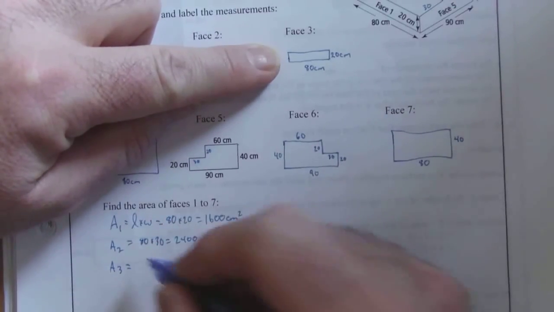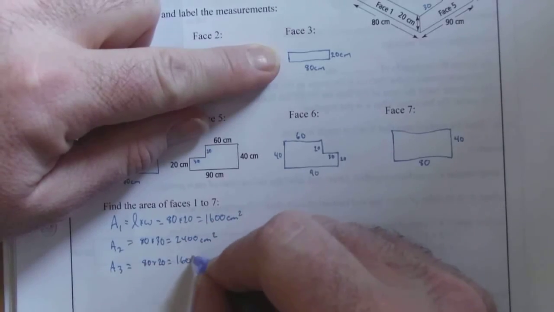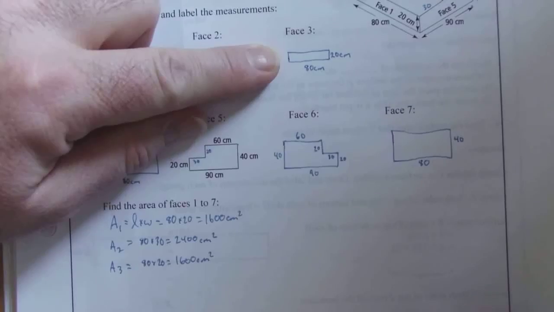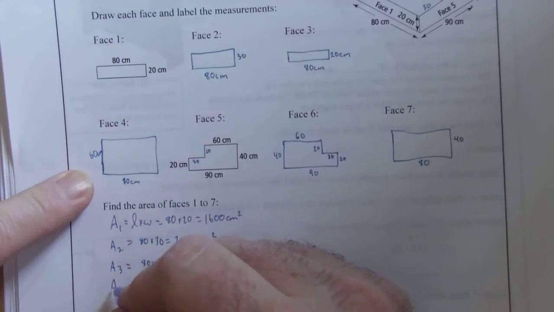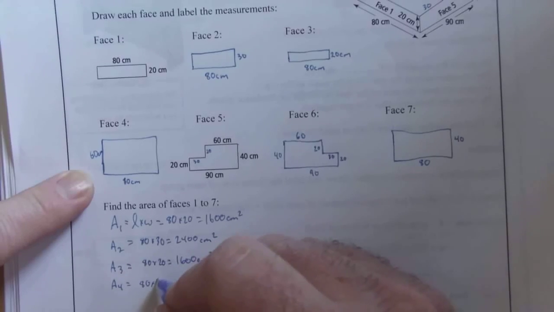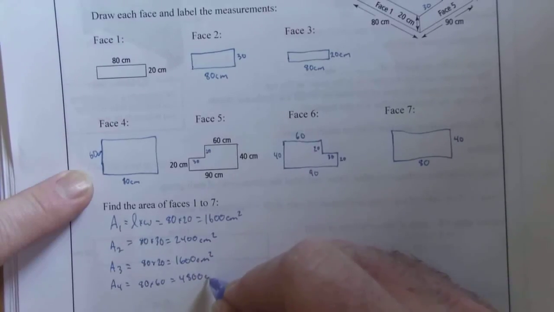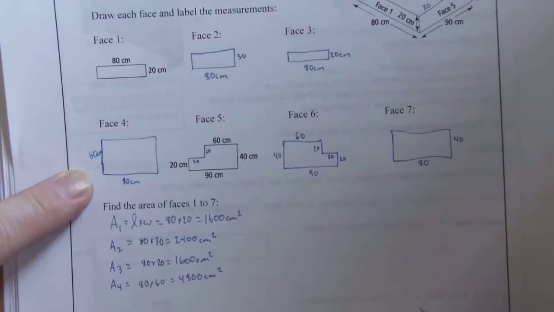Face 3 is, again, a rectangle, so it's 80 by 20, or 1600 centimeters squared. Face 4 is a rectangle, and it's 80 by 60, so it's 4800 centimeters squared.